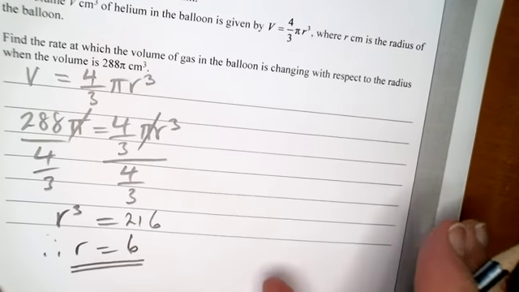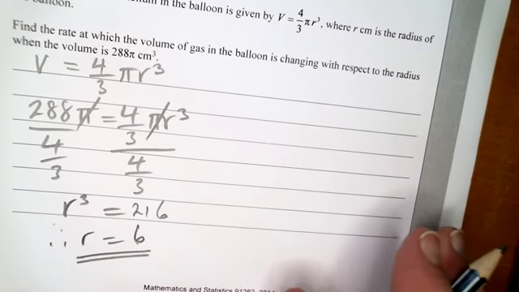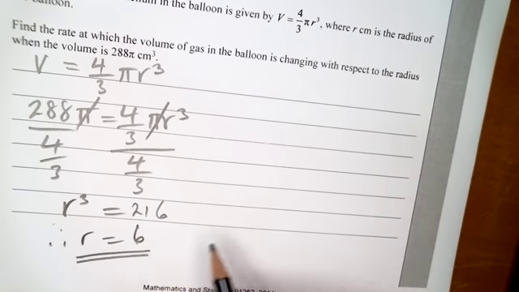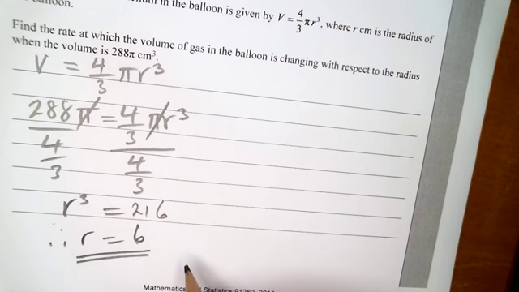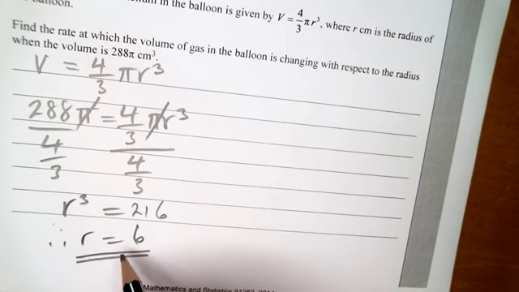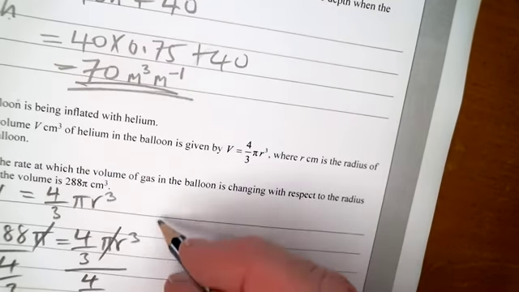If you're doing complex numbers, then there is a different solution. But we're going to just go with 6 because, after all, we're dealing with physical objects and not imaginary ones. So let's go with that. So r is 6, and now we've found that.